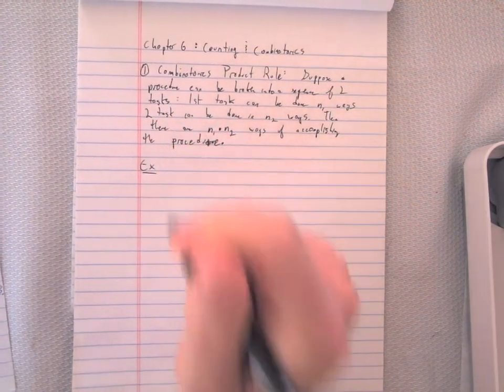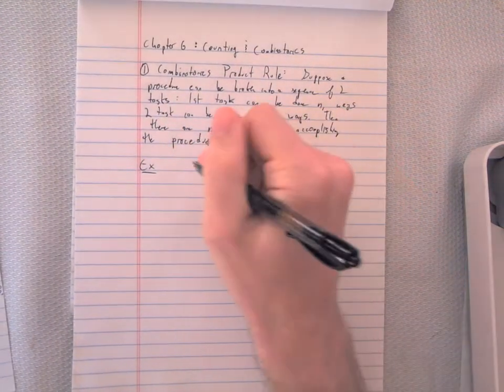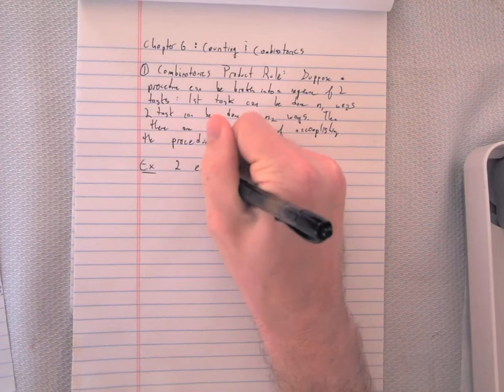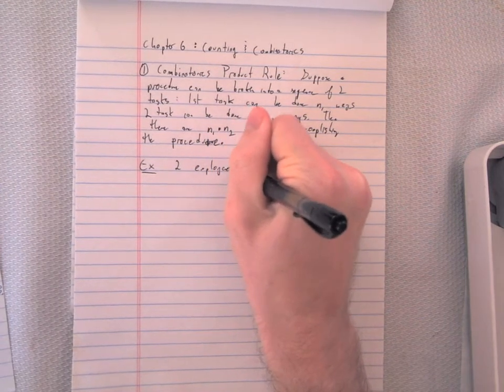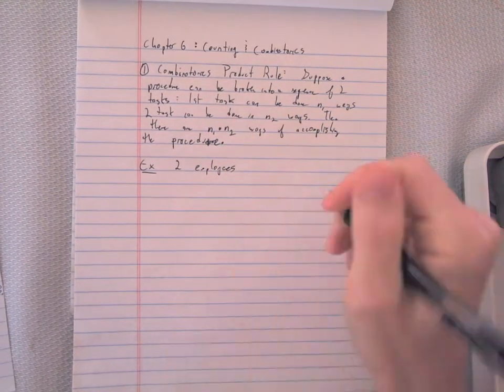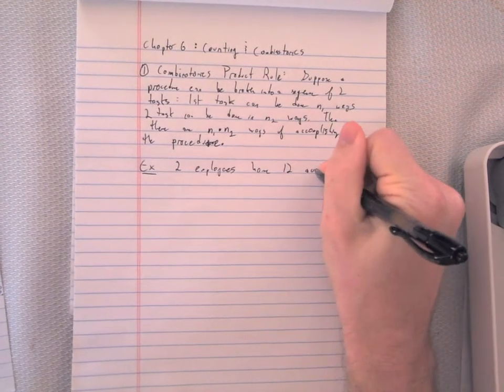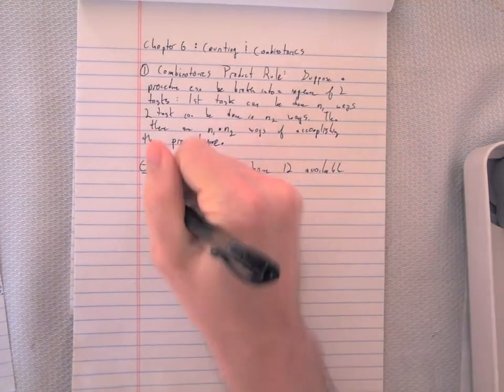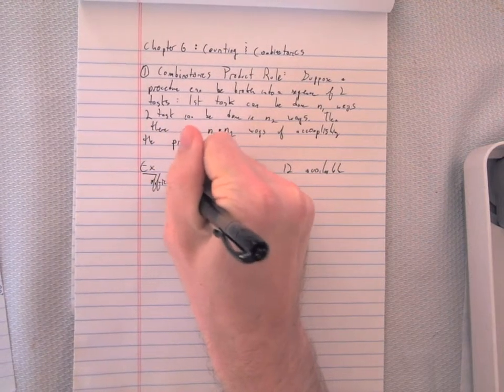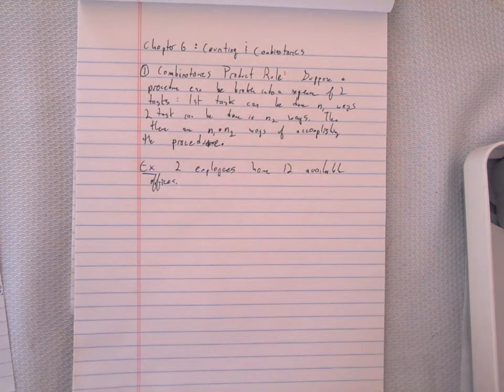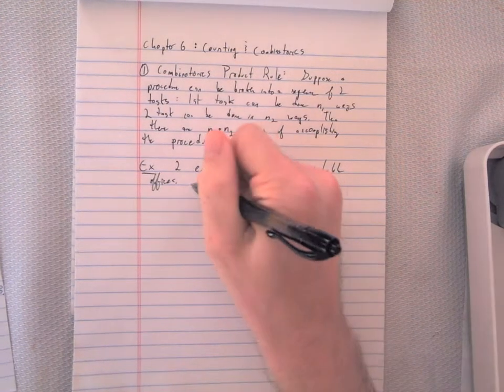So as an example, let's say two employees have 12 available offices. How many configurations are there of putting both of those employees into two distinct offices?